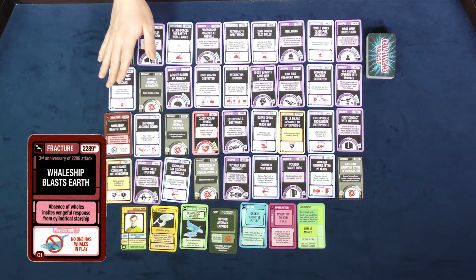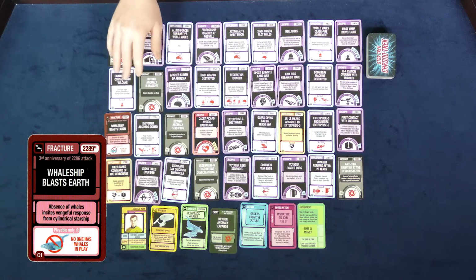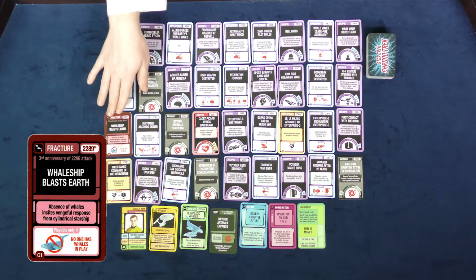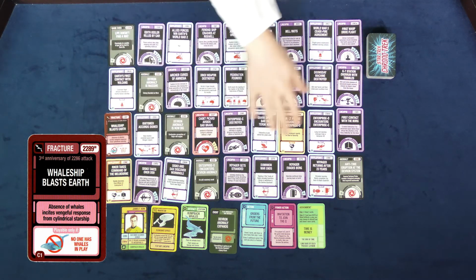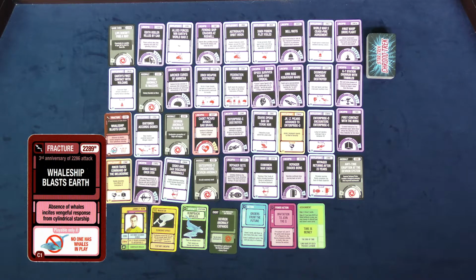Not only do I get to draw a card for playing this fracture, more as compensation than a reward, but fractures also help thwart your opponents. Any event that takes place after a fracture is now changed so much that you cannot use those to win. Like I said, it doesn't resemble any history that we've seen before.